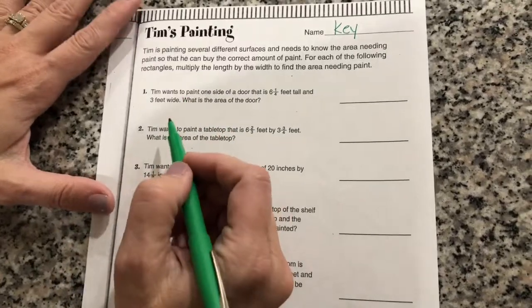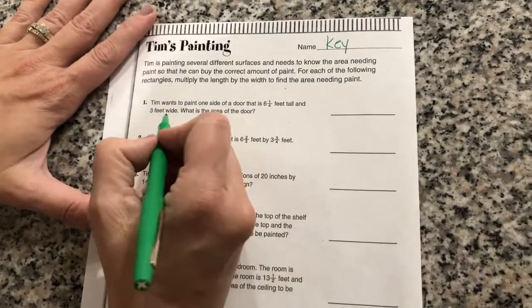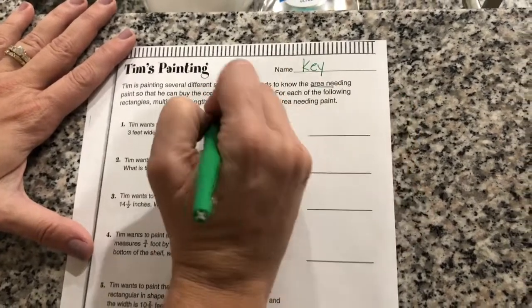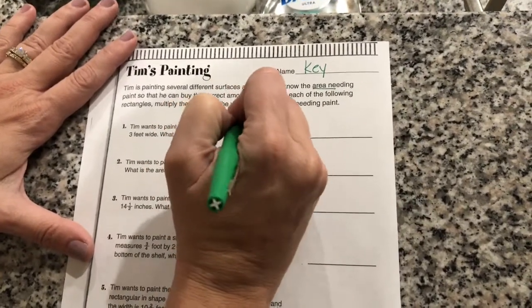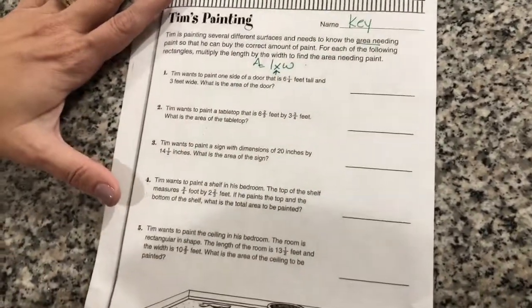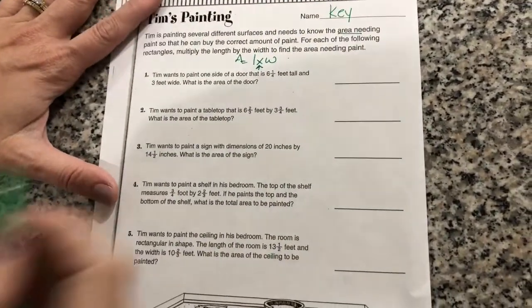All right, guys, here's how we're gonna solve these problems, okay? It's talking about finding the area. We know that area equals length times width. So we know this type of math problem for these questions are gonna be using multiplication, okay?